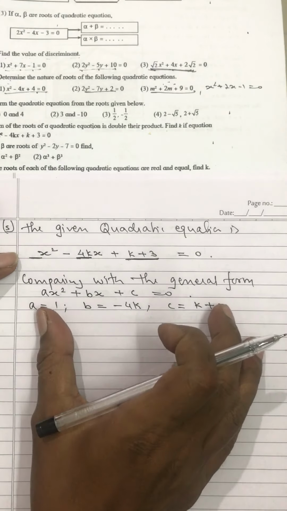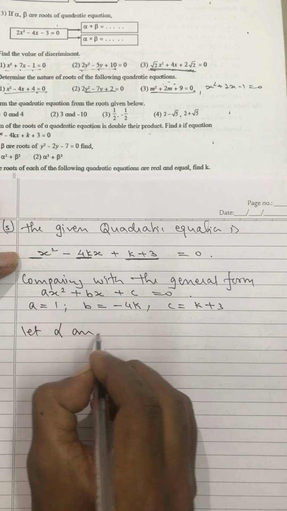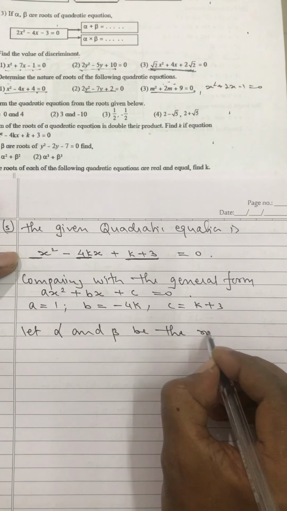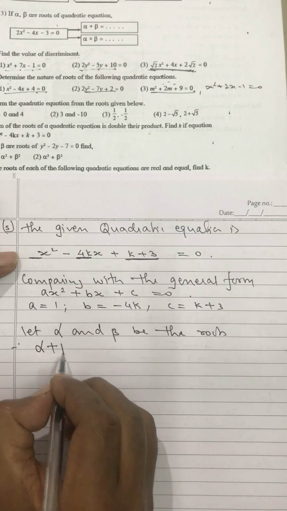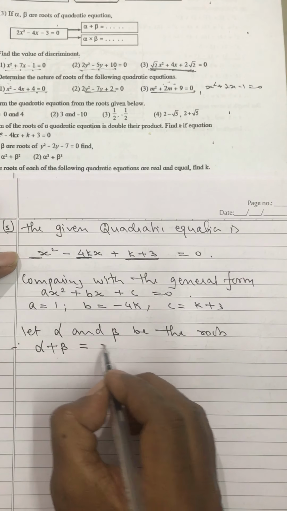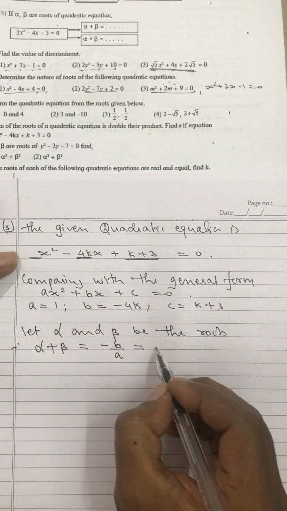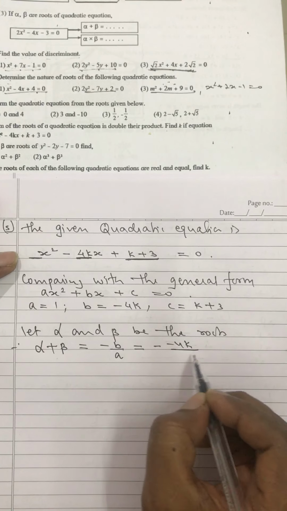Now from this equation you will get the values. Let alpha and beta be the roots. Therefore, now alpha plus beta is equal to what? Minus b upon a. You know this is by the formula. B is minus 4k, A is 1.